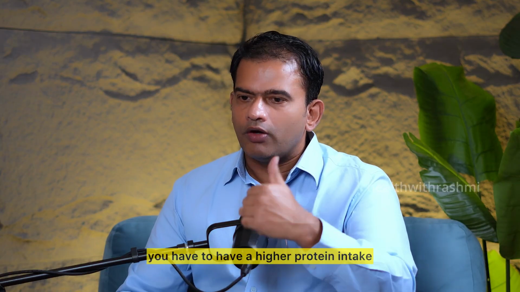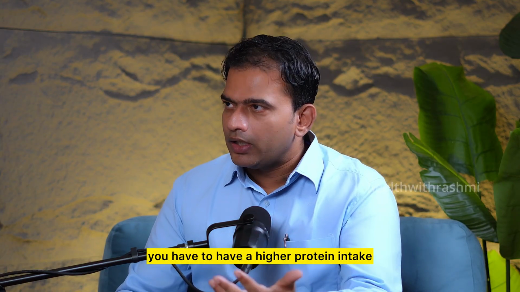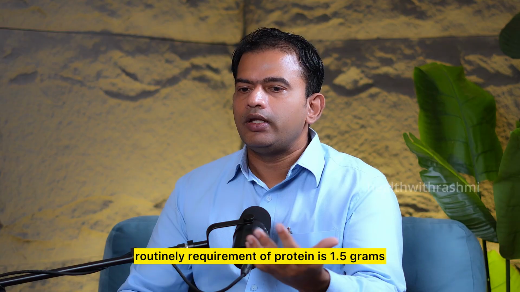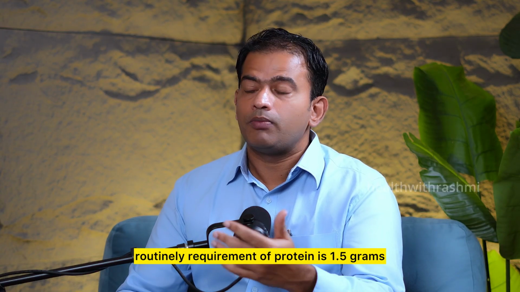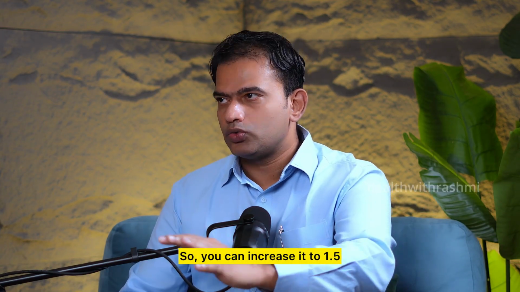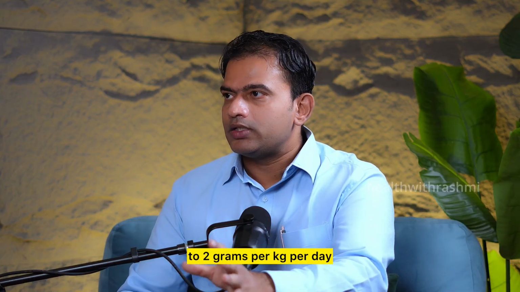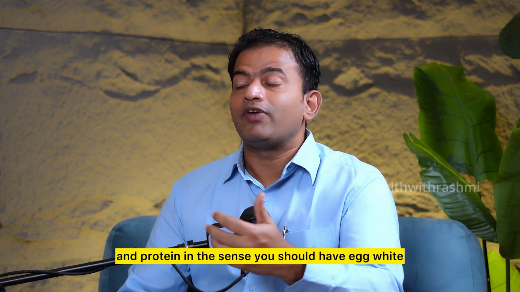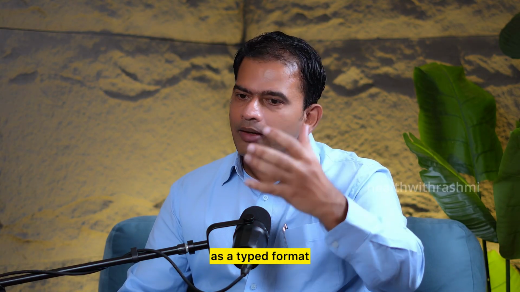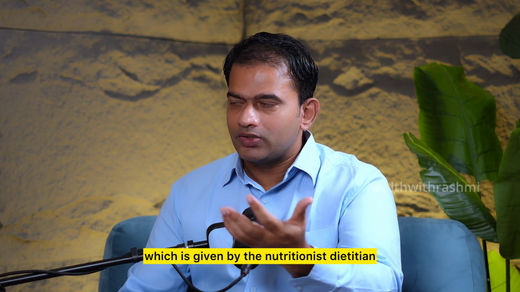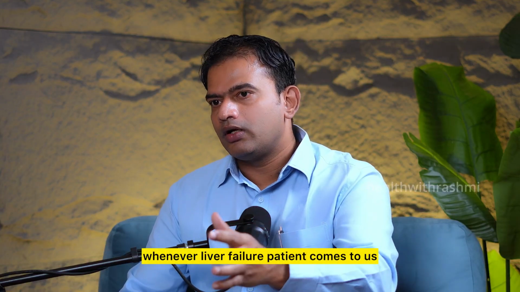So in liver patients the synthesis of protein is less, so you have to have a higher protein intake. Routinely the requirement of protein is 1.5 grams, so you can increase it to 1.5 to 2 grams per kg per day. And in the sense of protein, you should have egg white, not the yolk. Then you can have soya, chicken. Again, this comes as a typed format which is given by the nutritionist or dietitian, whenever a liver failure patient comes to us.